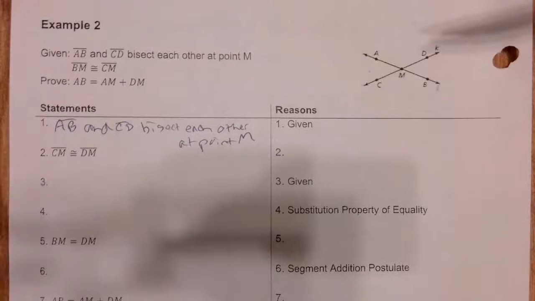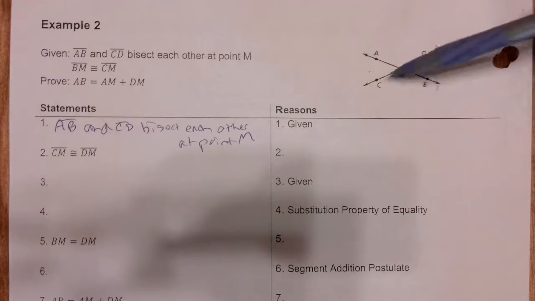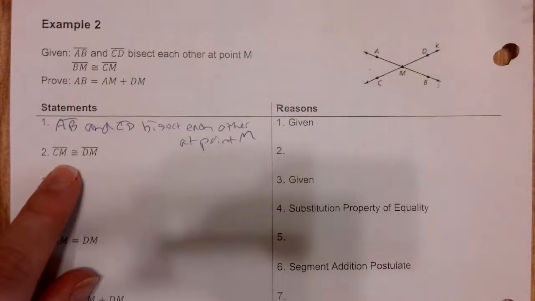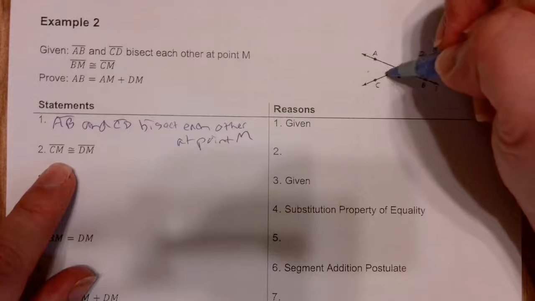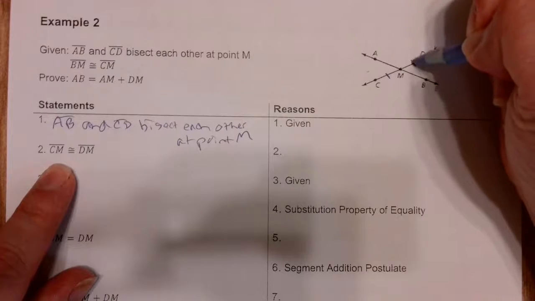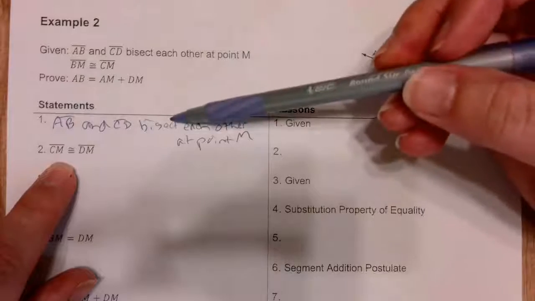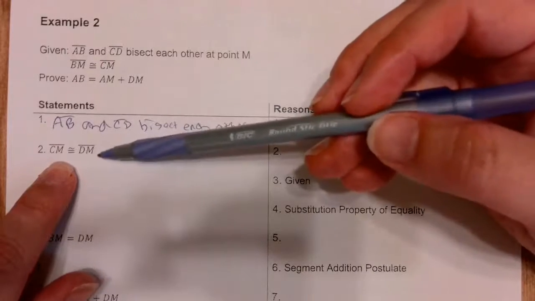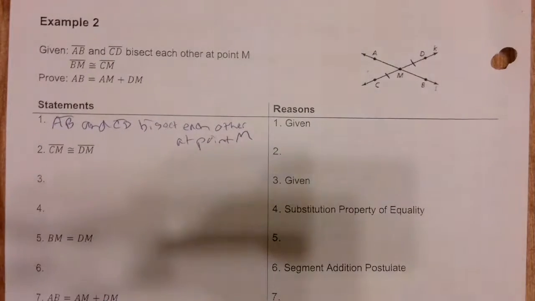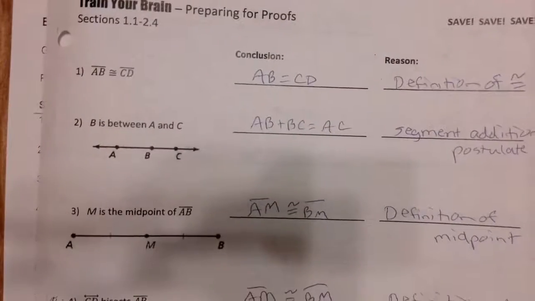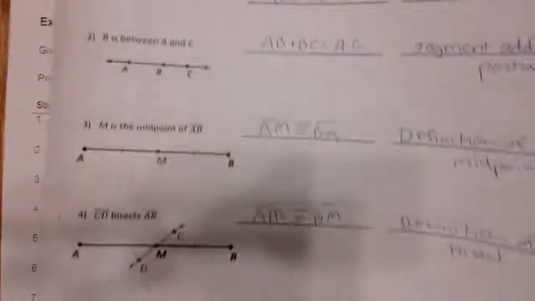Now let's look at what this actually says. AB and CD bisect each other at M. That's given. So that means that CM is congruent to DM. How do we know that bisecting means those two pieces are congruent? Well, looking back at your Train Your Brain, this really holds most of the answers.